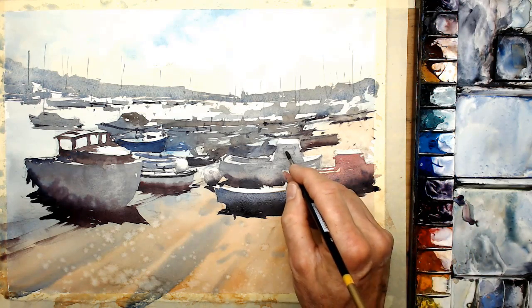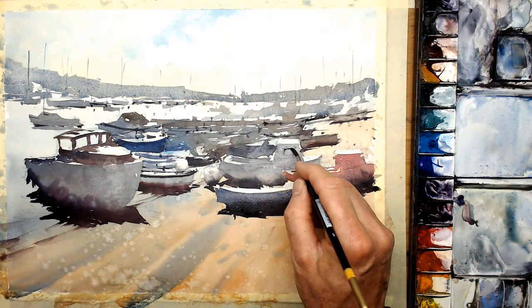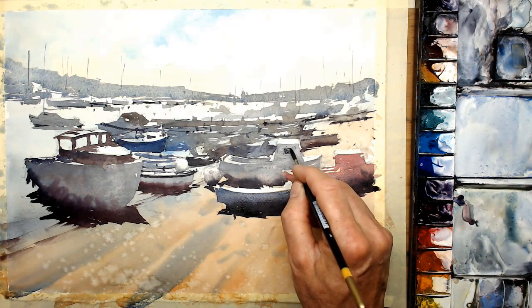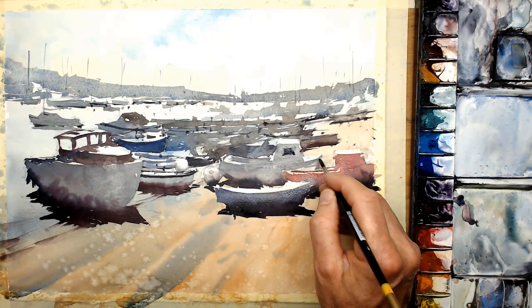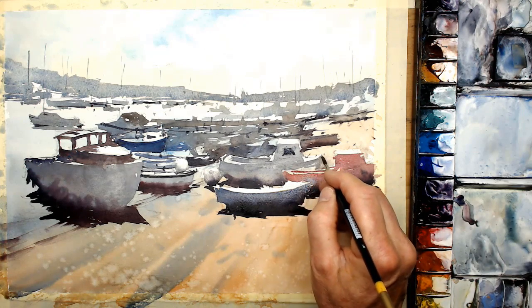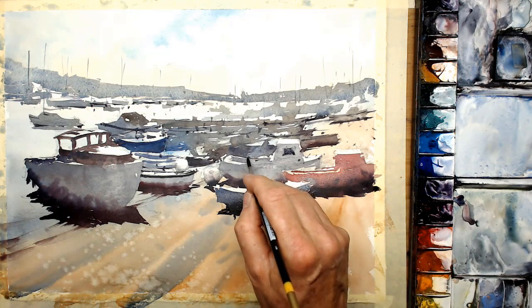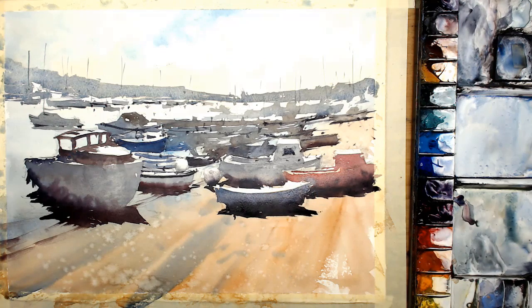So it's amenable to me just using this brush and predominantly here just using these dry brush strokes, giving hopefully the illusion of some detail for this initially quite complex scene.